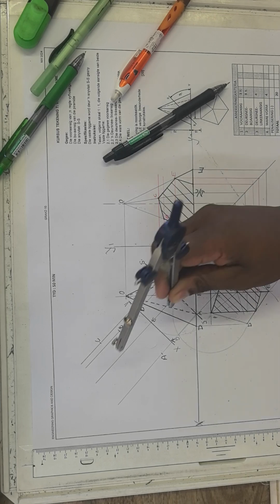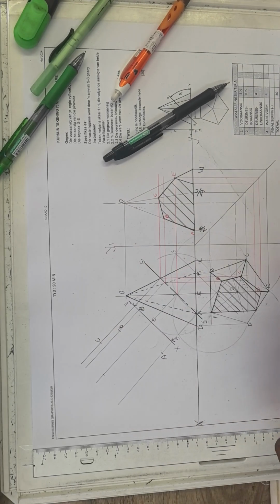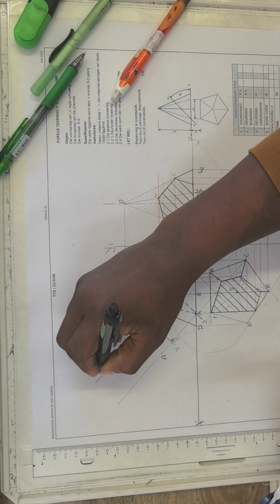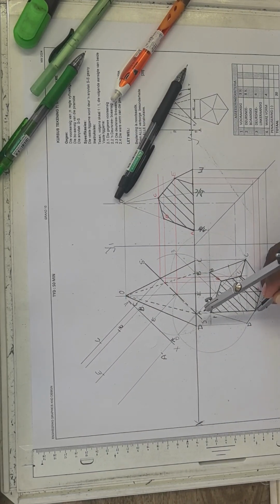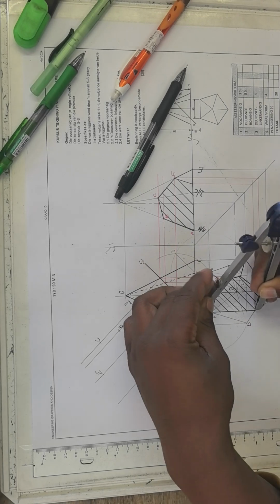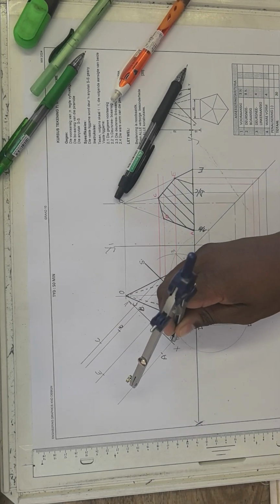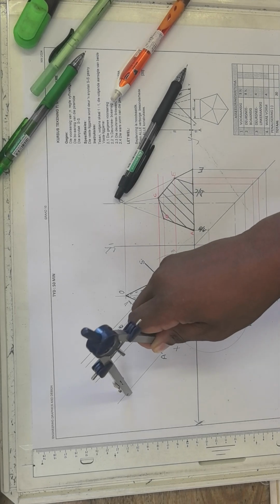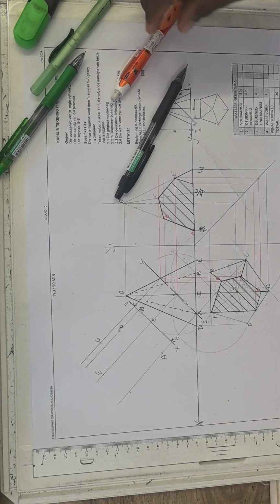Then you follow it. That's your E there. Then the last point is this one between D and E. So you take this point, XY line, you follow it. Is this point here, this point between D and E.